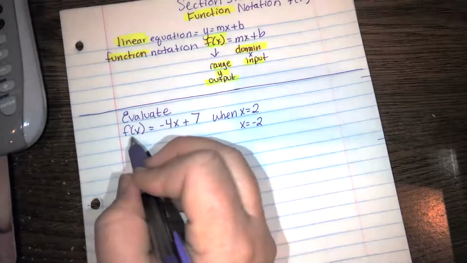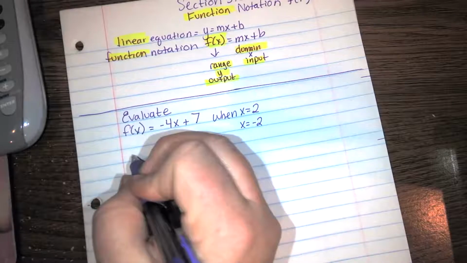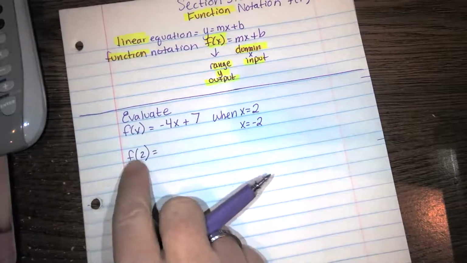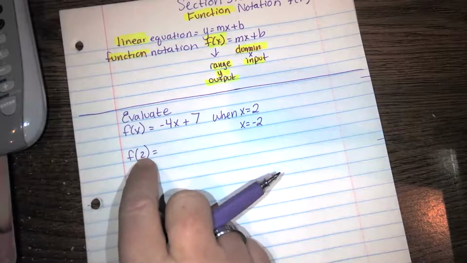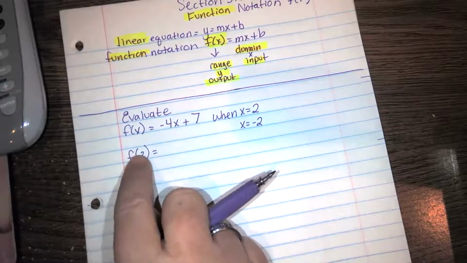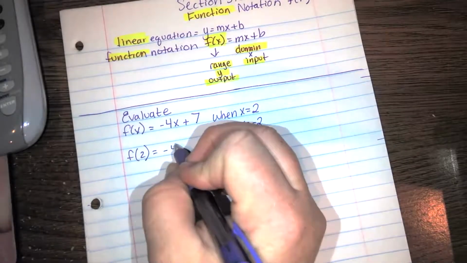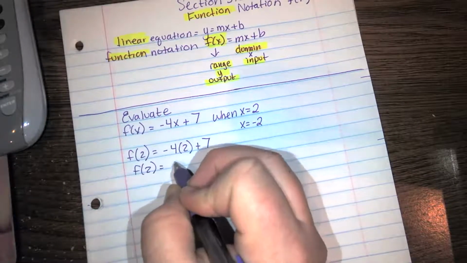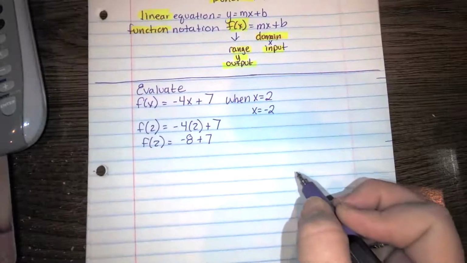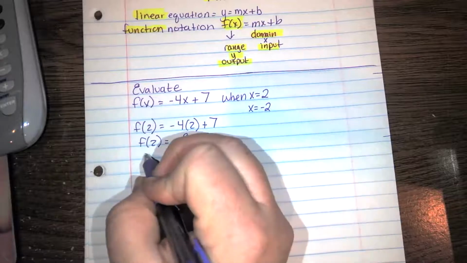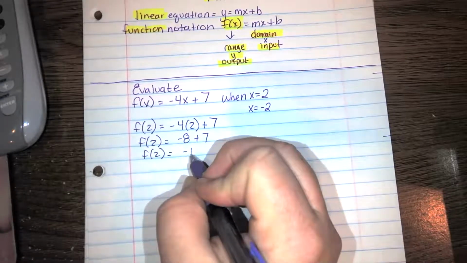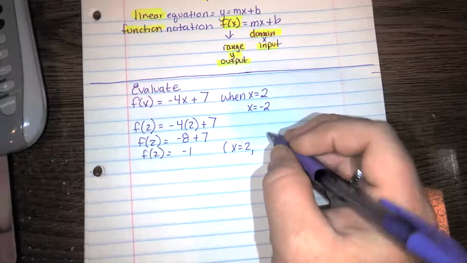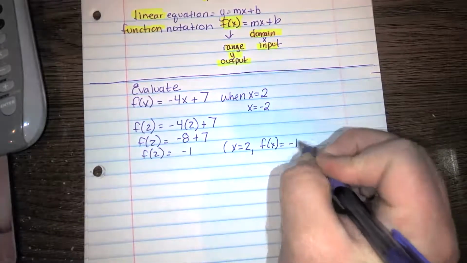So here's what you do, okay? I have f of x. So what you're saying is I want to find out when x is 2, okay, what happens? Now, do you see how I said this? When x is 2, I am not calculating this. I'm finding out what f is when x is 2, okay? So I'm going to take this and I'm going to plug in that 2 in for x, and I'm going to calculate it. Negative 4 times 2 is negative 8. See, this is where order of operations really takes place. And my answer here is negative 1. So when x is 2, f of x is a negative 1.